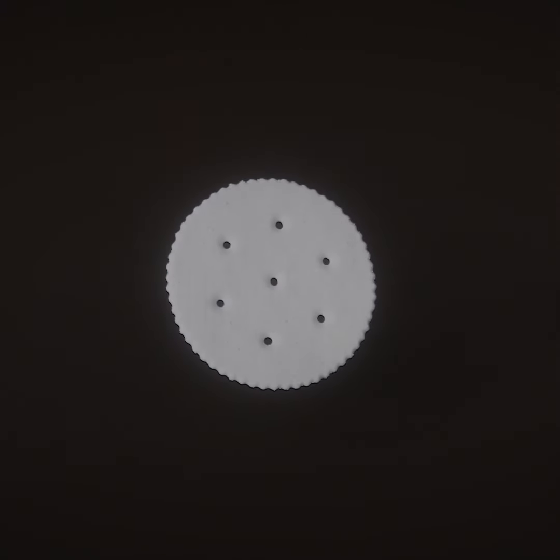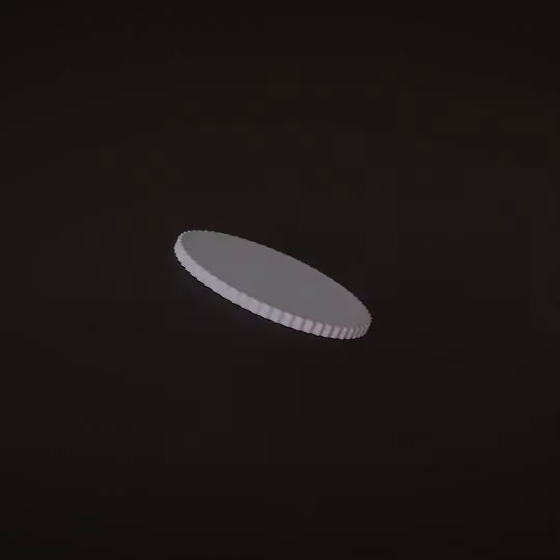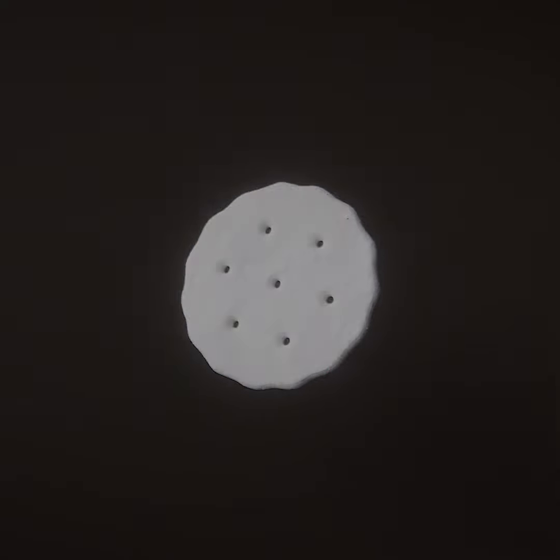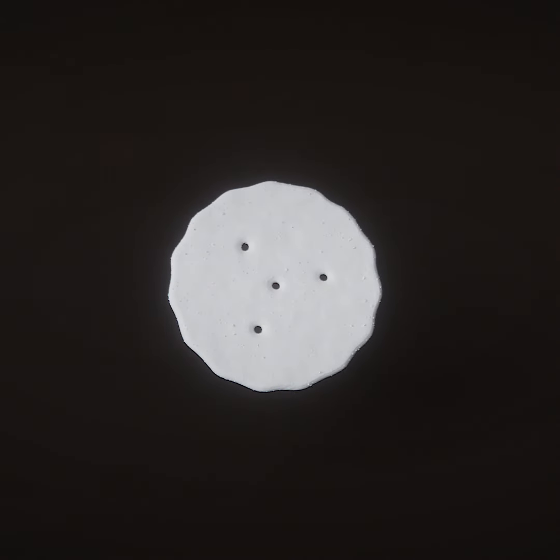And just like that, our modeling is done, and I'd like to note that since the workflow is completely procedural, we can at any point change anything, from the number of ridges to the spacing and quantity of our holes, from our cracker displacement to the distribution and density of our salt crystals.